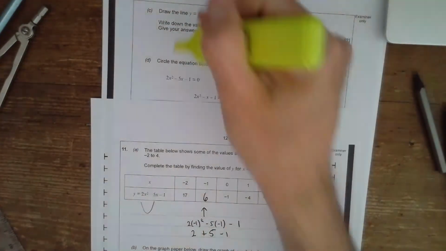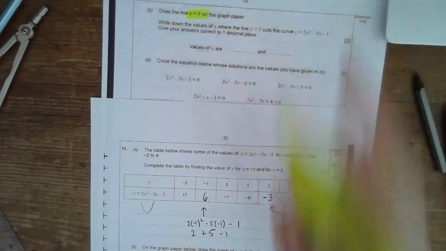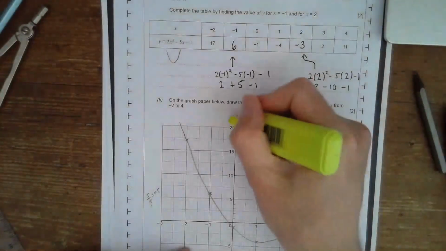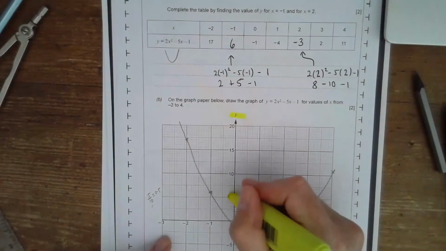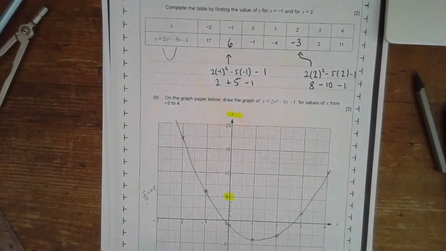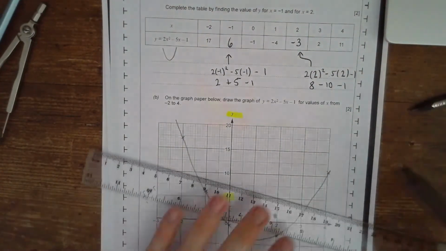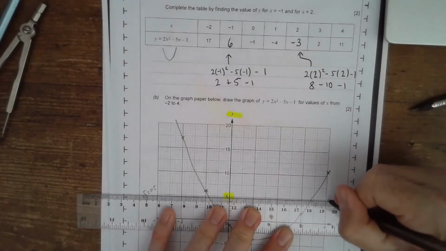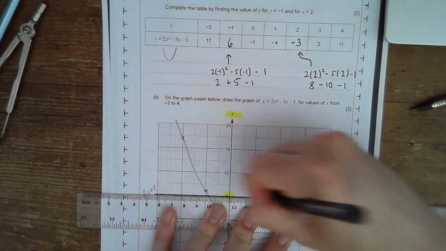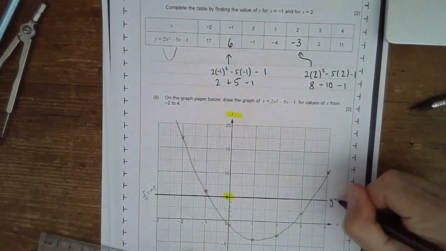Now this does what it says on the tin, but people do struggle with this graph. Y equals 5. Find y, find where it's 5. There. It's a line that goes through there on the y-axis, okay? So I'm going to draw a nice bold line using a pen. That is y equals 5.